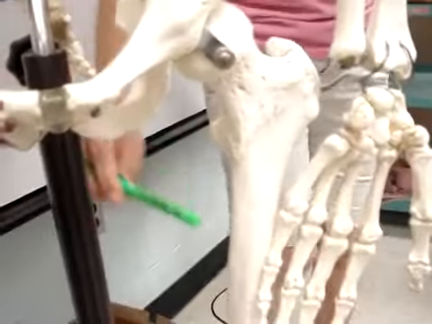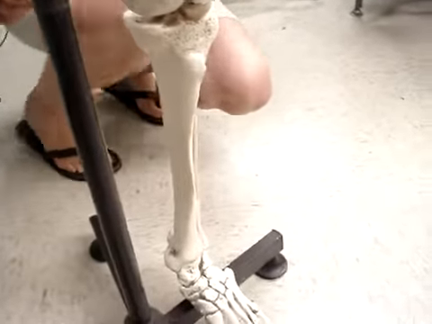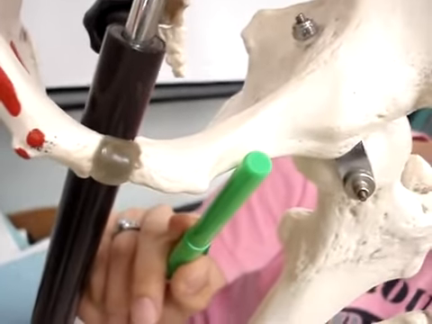Gracilis originates on the inferior pubic ramus and inserts on the medial tibia. Pectineus originates on the pubic crest and inserts on the pectineal line of the femur.